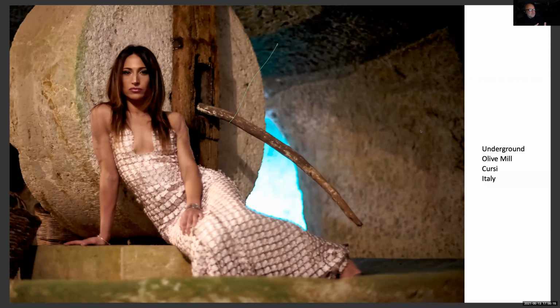Same place, different girl, different dress. And here I try to express the power of the wheel. You see the wheel behind is the one grinding the olive oil. With this girl that was very thin, very slim, and was almost fragile compared with the big wheel. So this was the aim behind this picture.